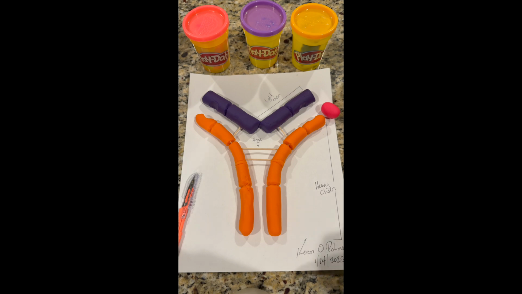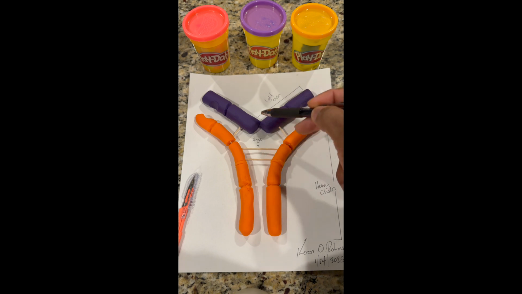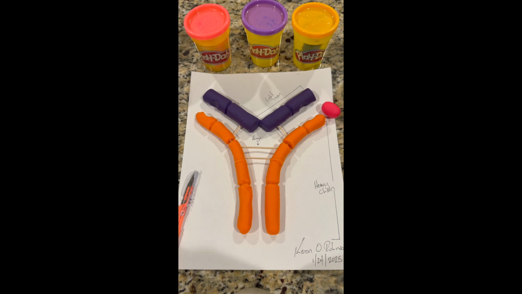Next we have the light chains, which I've represented here with the purple Play-Doh. There are two identical light chains, each with roughly 220 amino acids. Each light chain has one variable domain right here and one constant domain, which is right here, the lower part. Together with the heavy chain, the light chain contributes to forming the antigen binding site. Now let's focus on the variable regions.